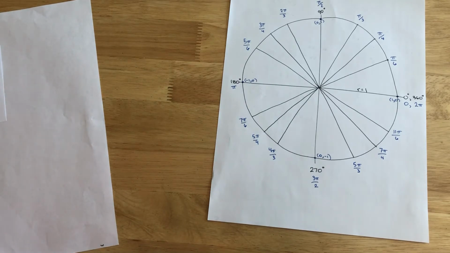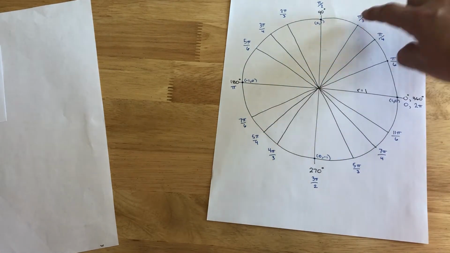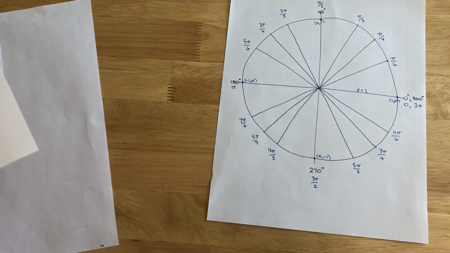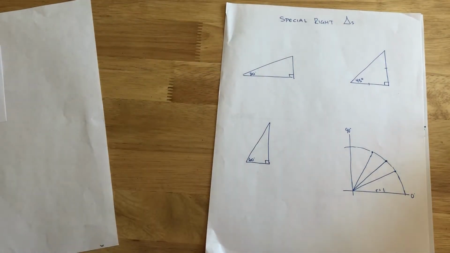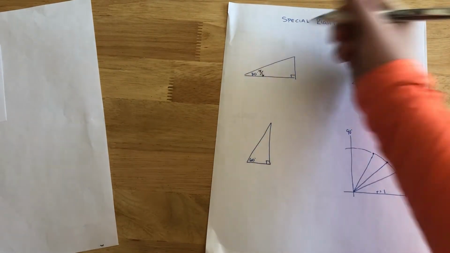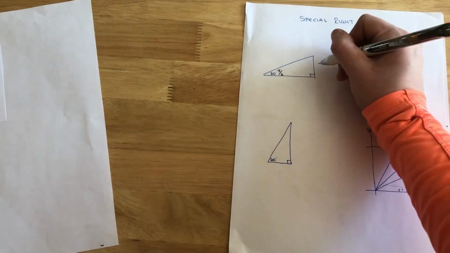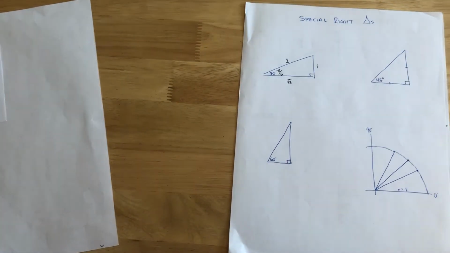But what about the coordinate pairs on these points? They all have a radius of 1. So what about the actual x and y values? That's where special right triangles come into play. We've been working with them a lot this year. And so on our 30-degree angle, which we now know is pi over 6, well, the short leg is 1, the hypotenuse is 2, and the long leg is the square root of 3.